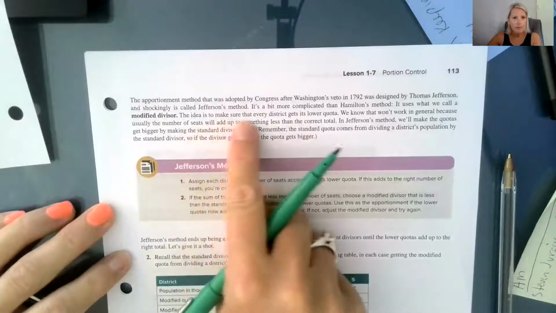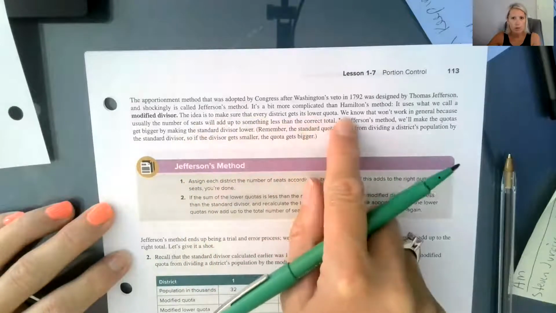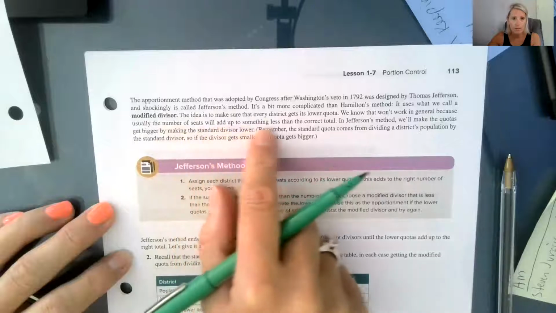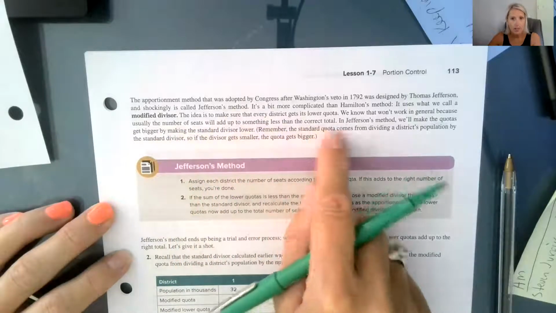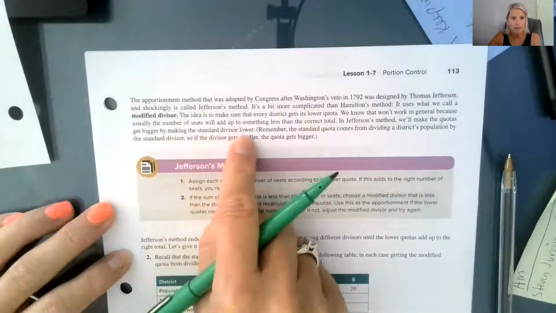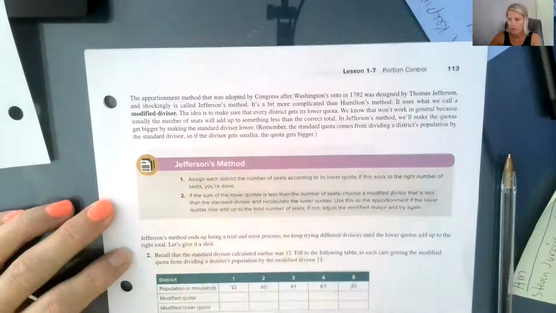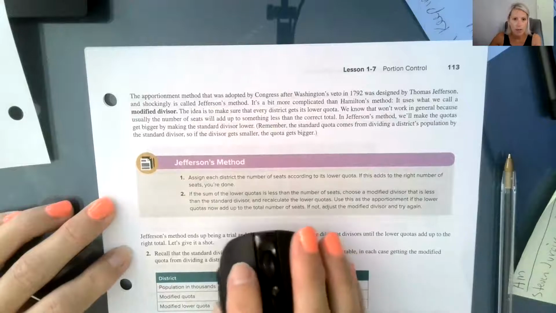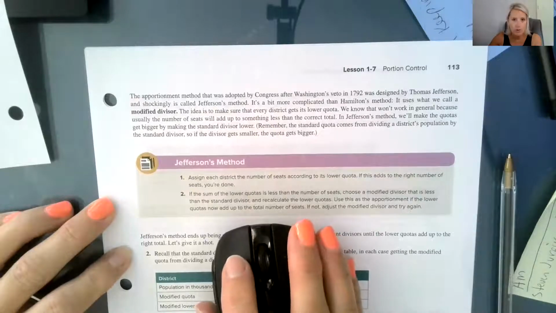So the idea is to make sure that every district gets its lower quota. We know that won't work in general because usually the number of seats will add up to something less than the correct total. And Jefferson's method will make the quotas get bigger by making the standard divisor lower. Okay, so remember, I'm going to show you in Desmos.